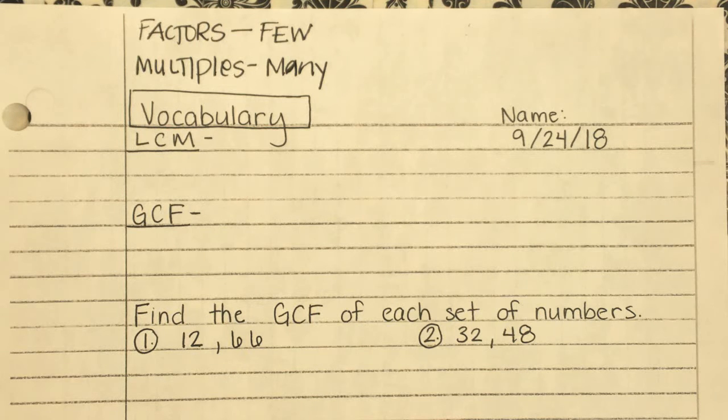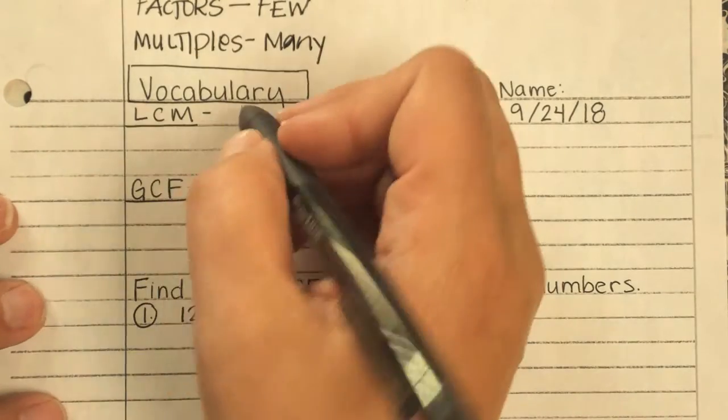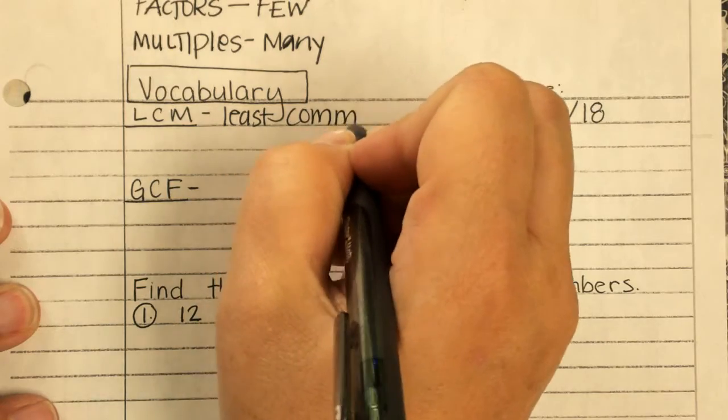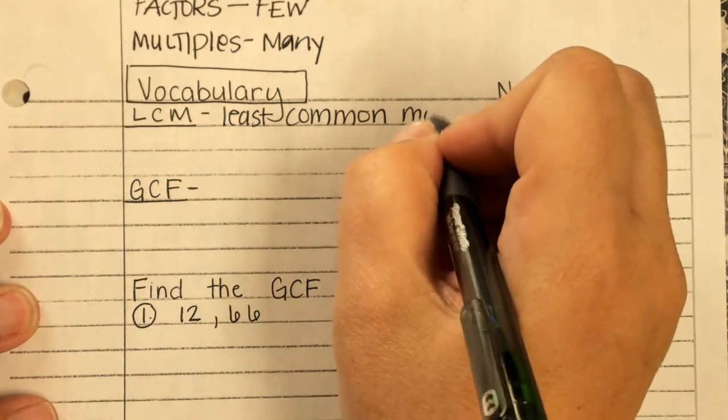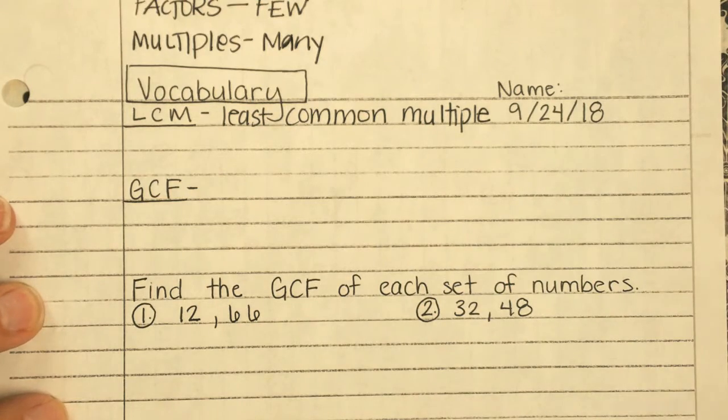They go on forever. When we talk about the least common multiple, or the LCM, so let's write that, least common multiple. Okay?